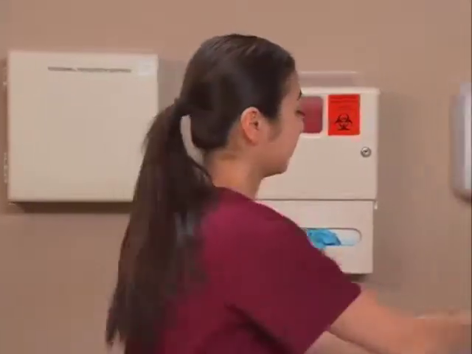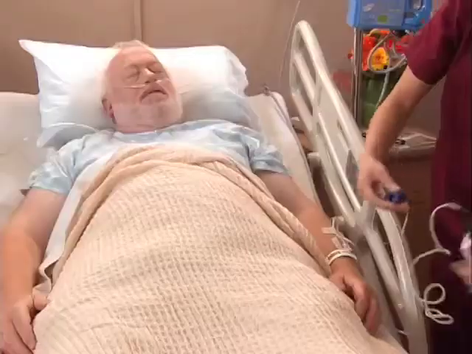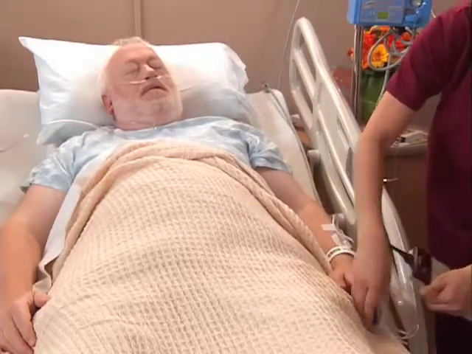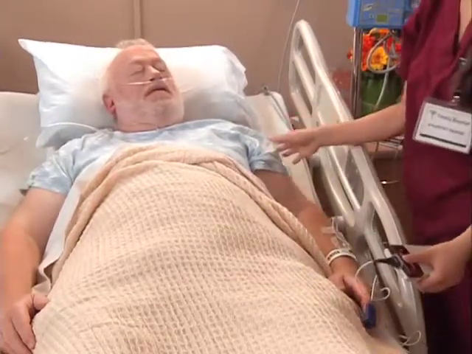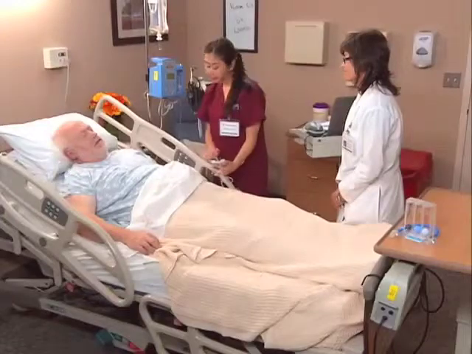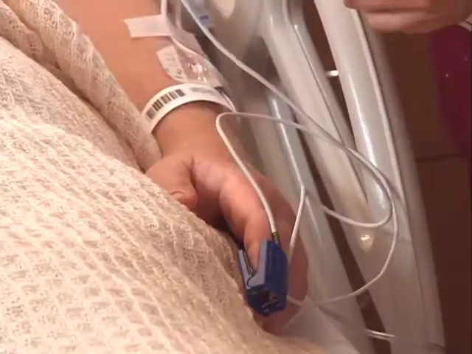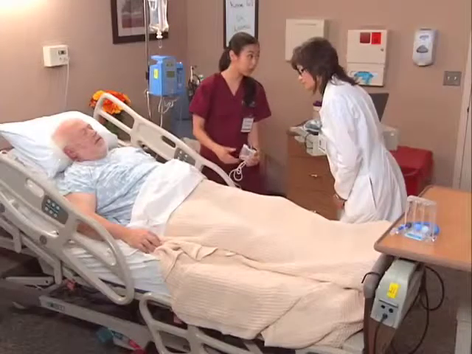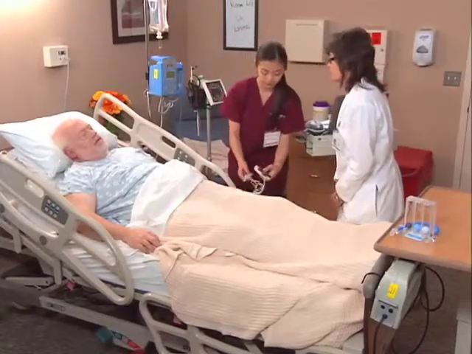All right. I'm just going to put a little clip on your finger. What? Huh? Oh, it's okay, Mr. Lombard. You were just napping. I'm checking your oxygen saturation level with this machine on your finger. It's 96 to 97 with the oxygen at 2 liters per minute.